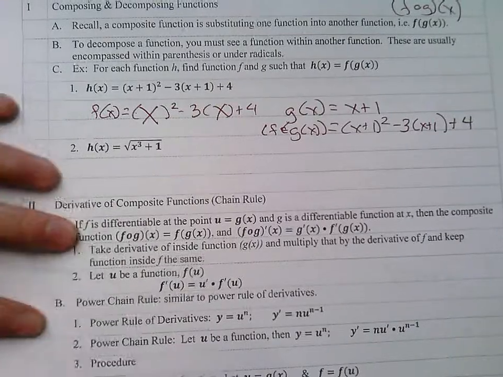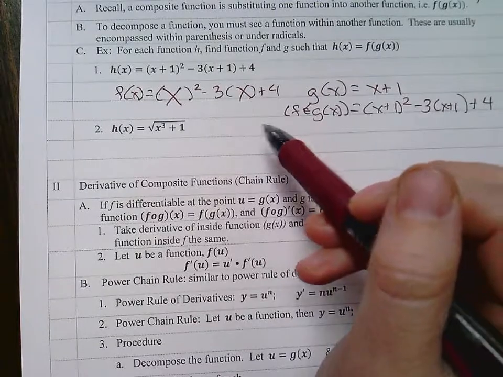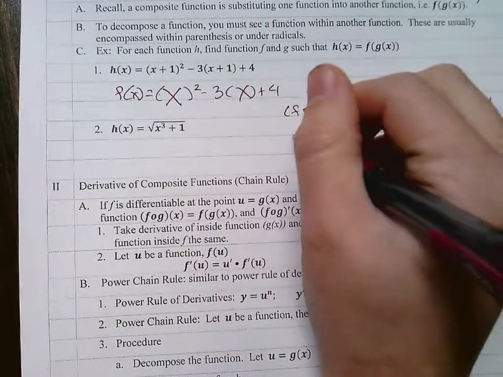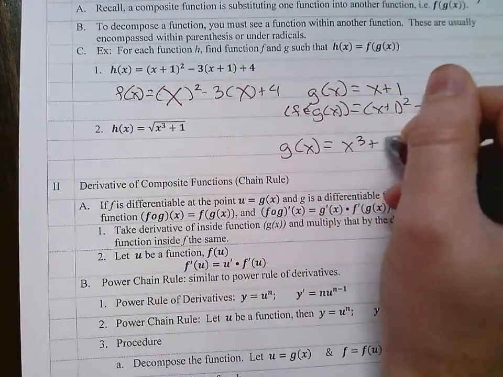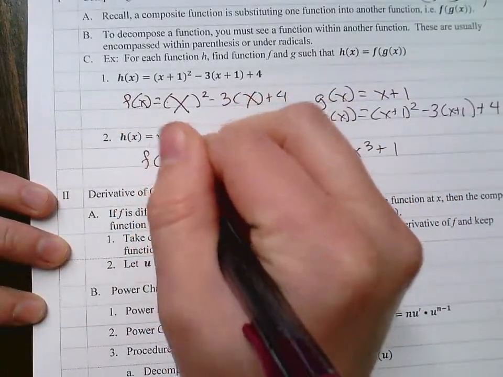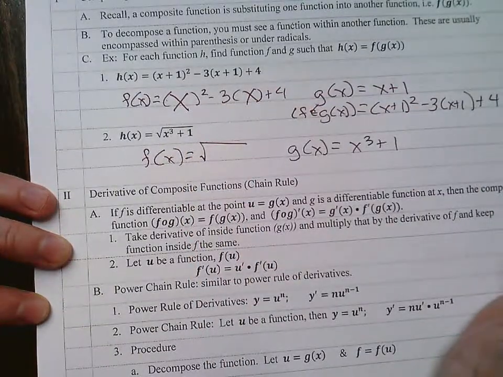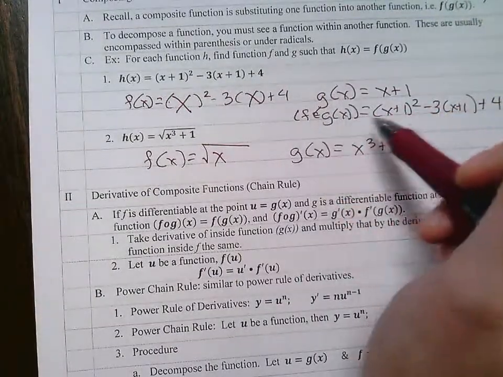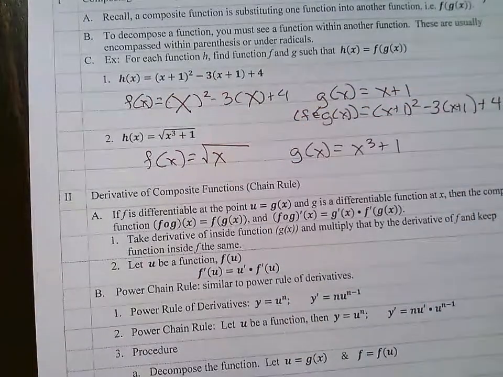Now let's look over here. Well, g, so parentheses or under radicals. I have a radical. What is under the radical is x cubed plus 1. So g of x is going to be x cubed plus 1. What's f going to be? Okay? Great. So I took this whole thing out, put it there. What do I put into there? Well, you put an x. Okay? So then if you did the composition right here, you would just drop this right where you see x, and you would get it.